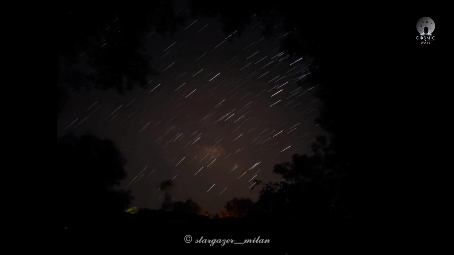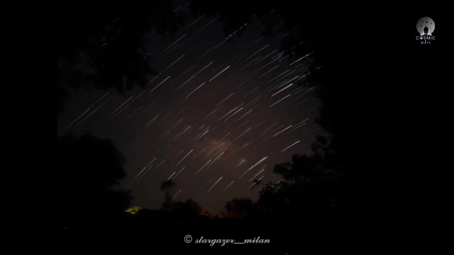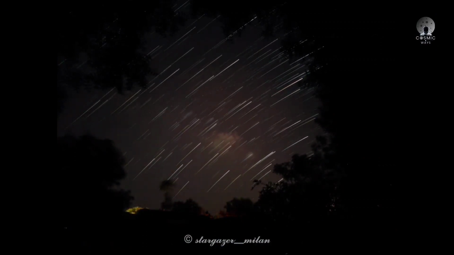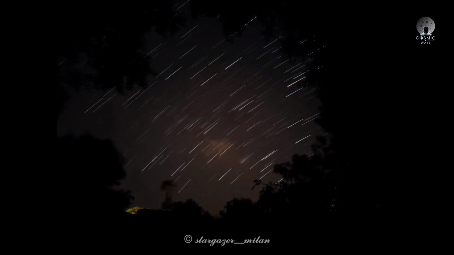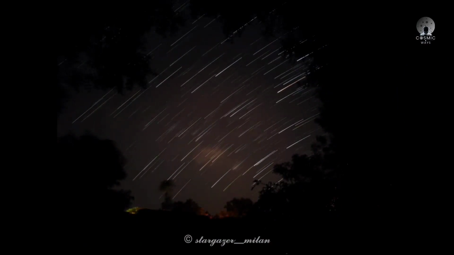The star trails are created by merging multiple exposure images of a particular part of the sky in an application or software to create the final output in the form of star trails. So this was all about star trails. I hope after watching this video that you are now clear regarding what star trails are and how they are formed. So let's move on to the first part, that is capturing multiple images by using your smartphone.